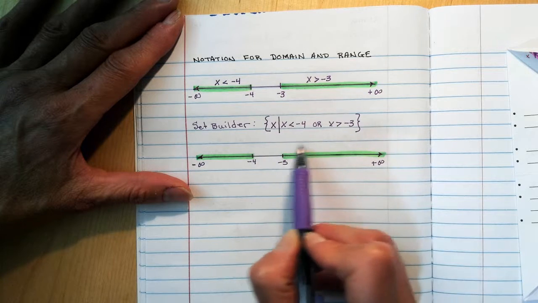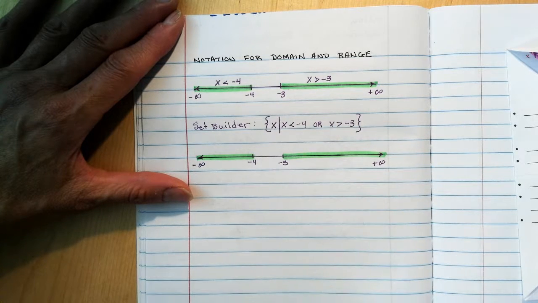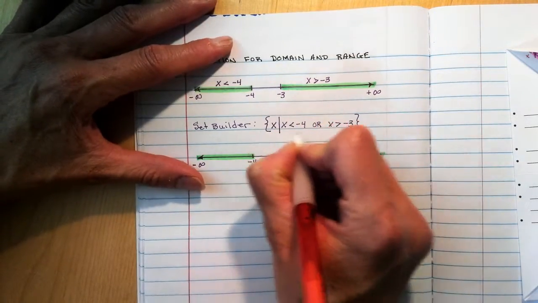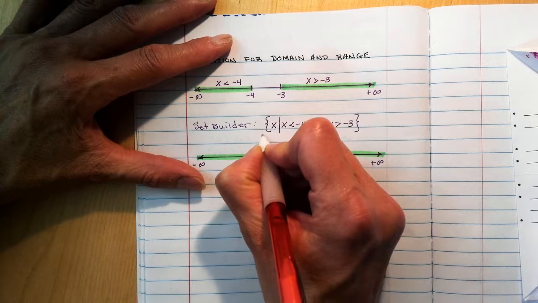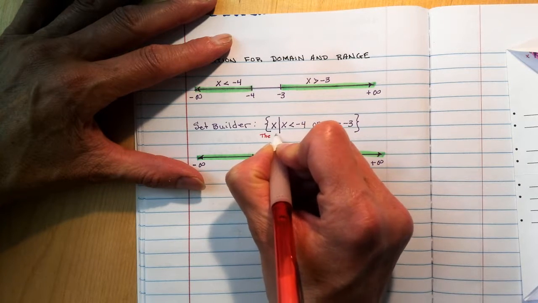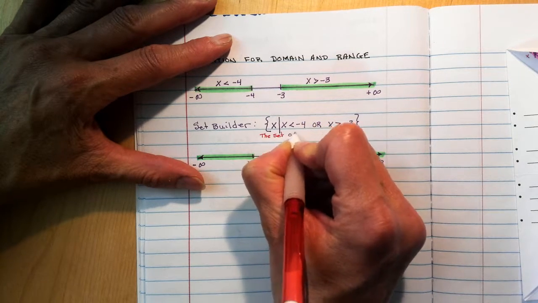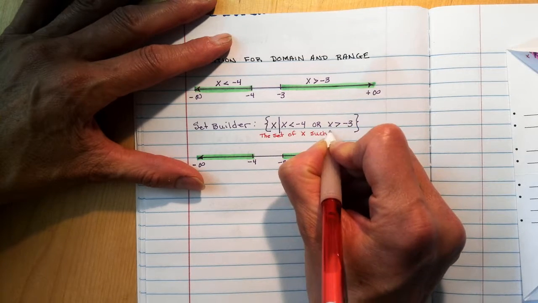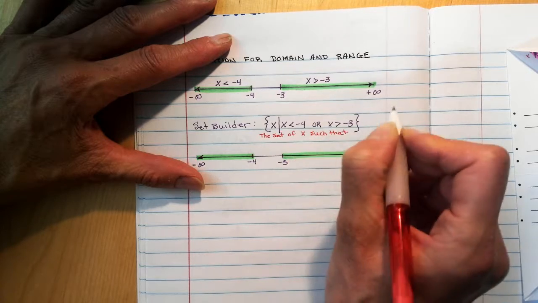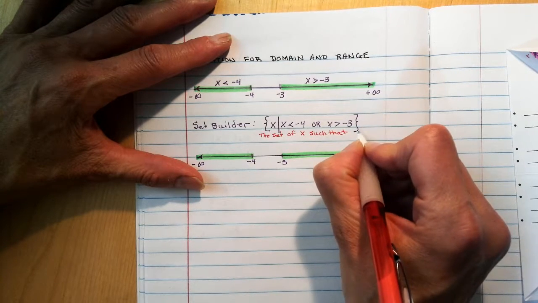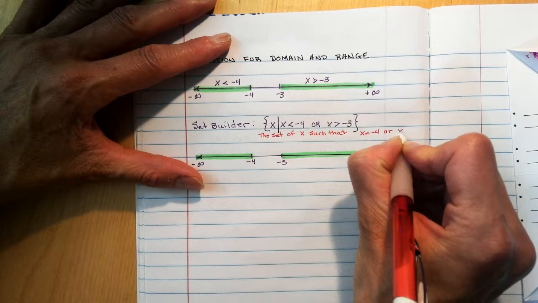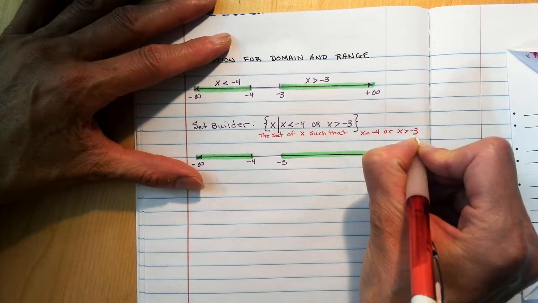Okay? Kind of wish I would have given myself more room to write that here, and maybe you can. But I'll write it. I'm going to kind of squish it in here. So it's the set of x such that, okay, and then we would have x is less than -4 or x is greater than -3.